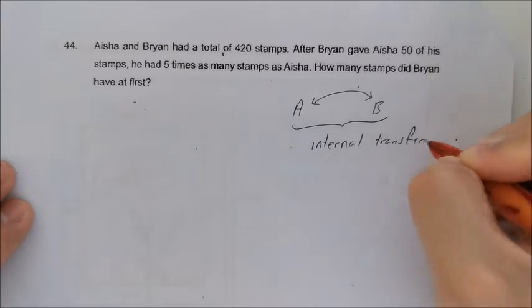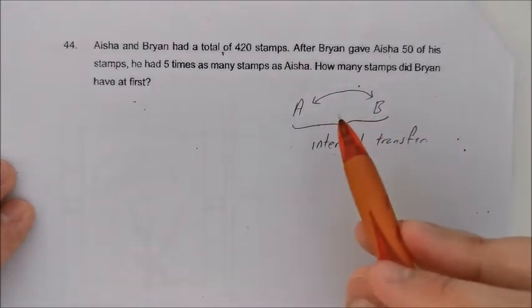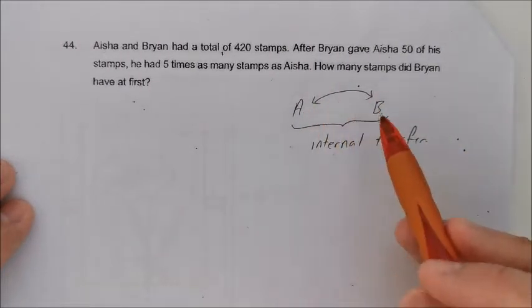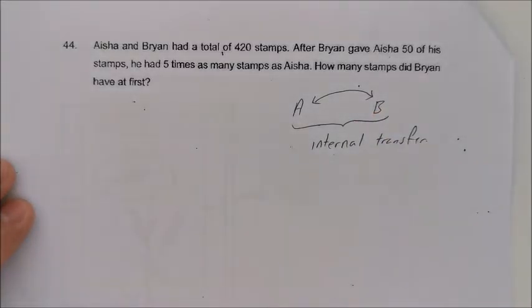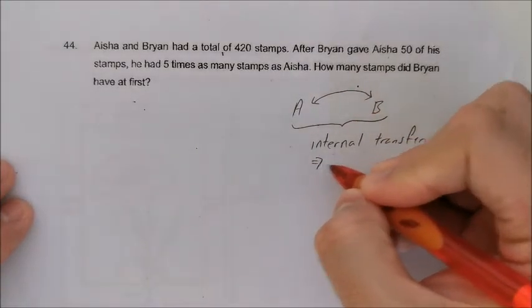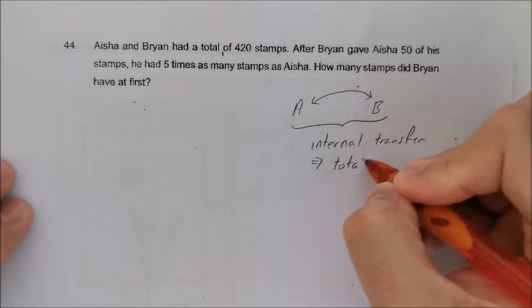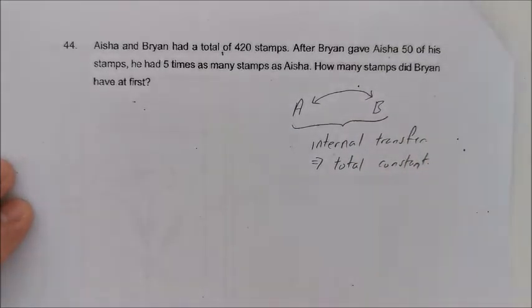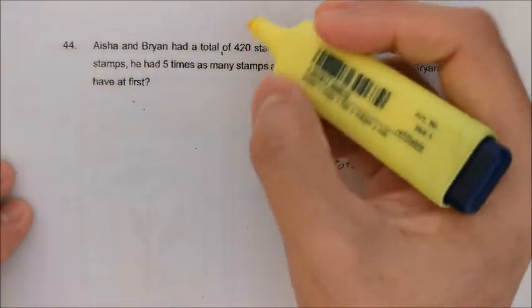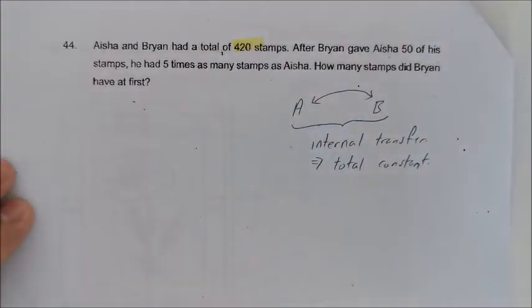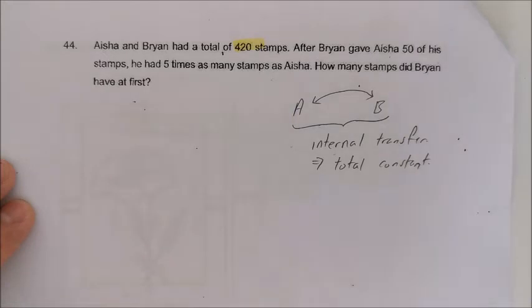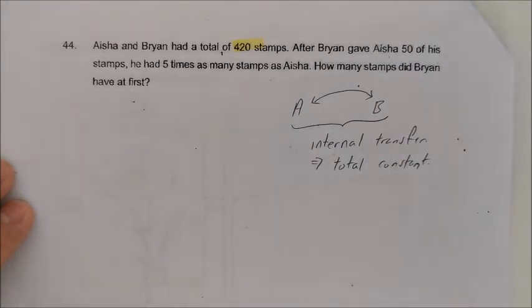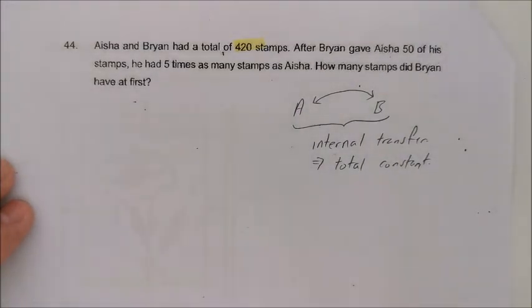Internal transfer questions are when the items are only given between the people inside the group. So for such questions, the total is always constant. Can you see that the total is 420? So if the total is 420 at the beginning, after they give each other, they have to have the same total at the end.